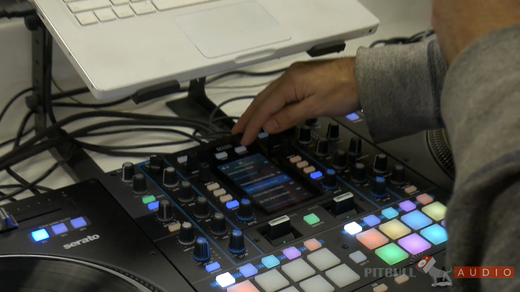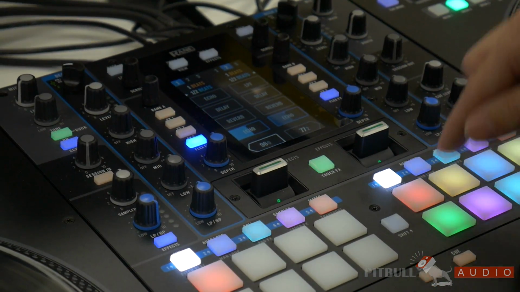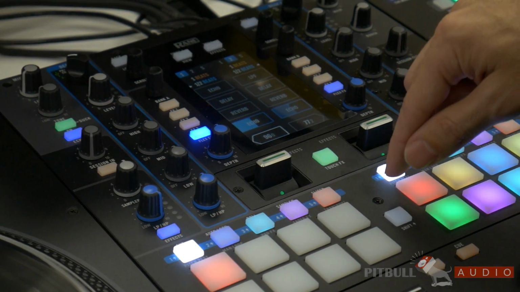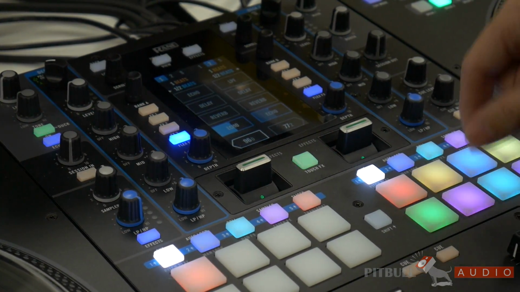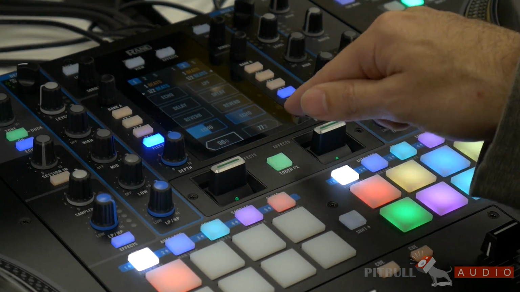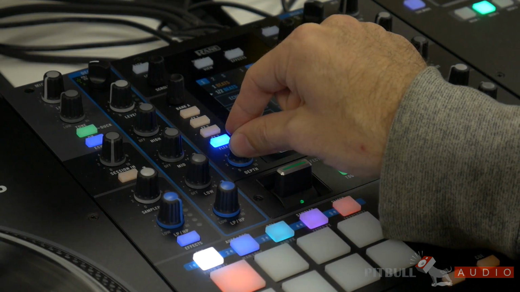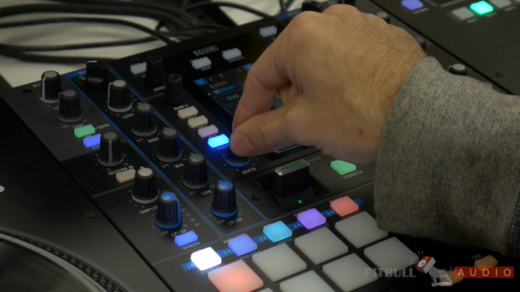Next feature we have in the screen is the effects screen, the first one being the Flex effects feature. These are the integrated effects that are inside of the mixer itself. And you can turn the depth of the effect, which is the echo that is on here right now. The depth of it is set by turning the knob, which gives you the duration of how much of the effect you get inside the actual mixer.